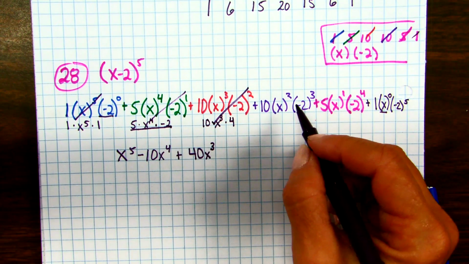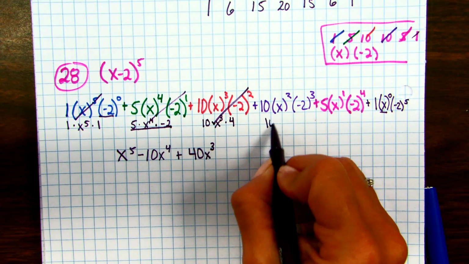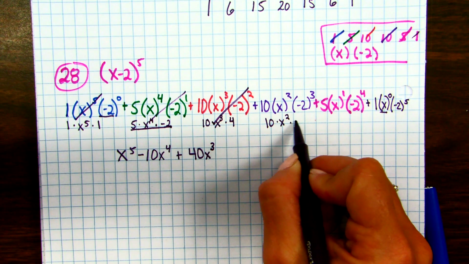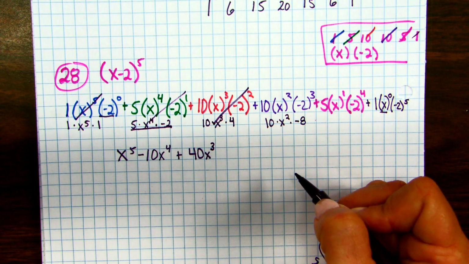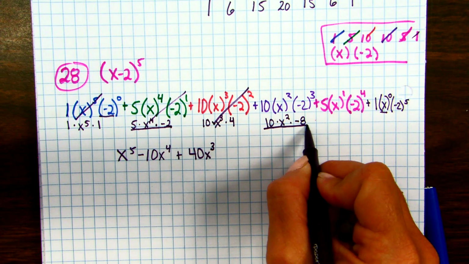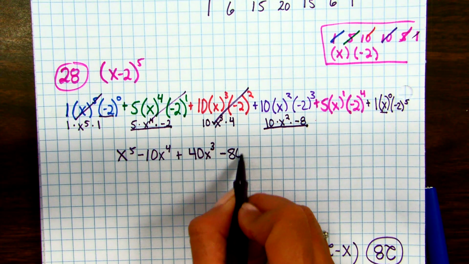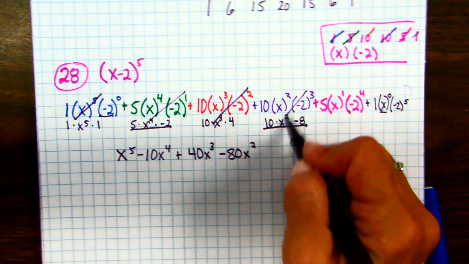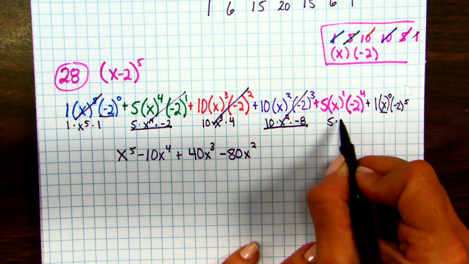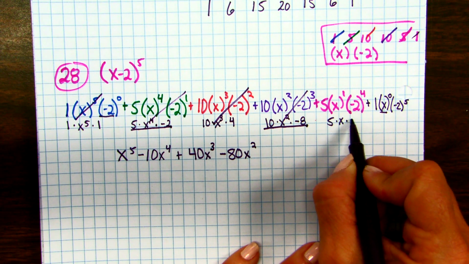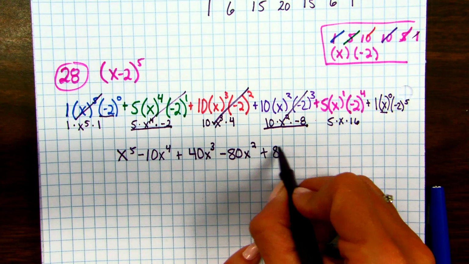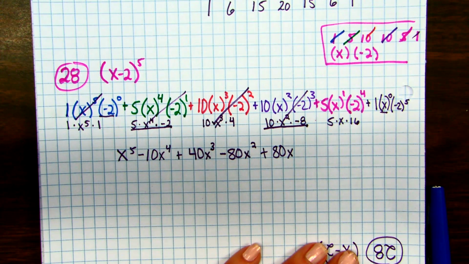We doing okay? Good. 10x squared. Negative 2 to the third power is negative 8. Put it all together: negative 80x squared. Then 5 times x times negative 2 to the fourth power. I did it in my calculator and got 16. And then I did 5 times 16 in my calculator and got 80. And then don't forget the x.